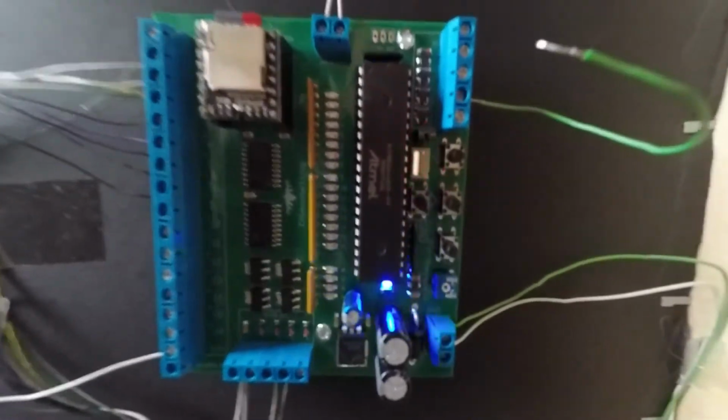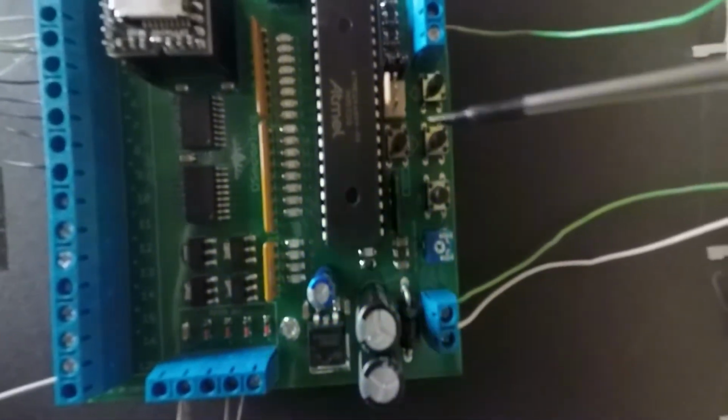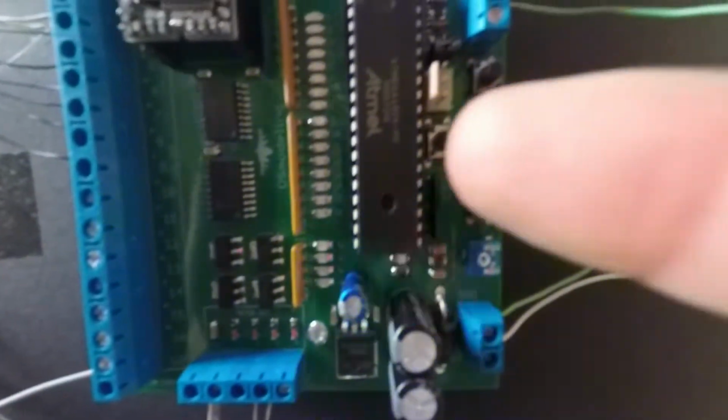Okay, so the calibration itself is described by these 4 buttons: arrow up, arrow down, OK, and reset. So if you would like to enter the mode for the calibration and the testing, you press the button first and then press reset.